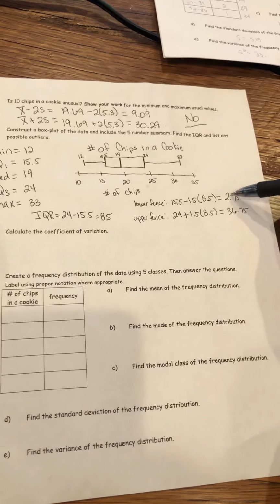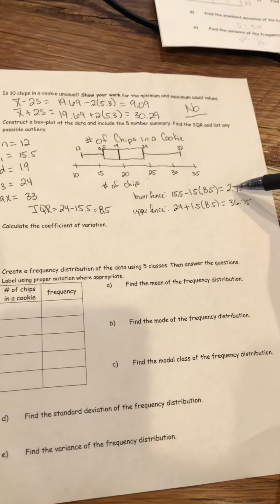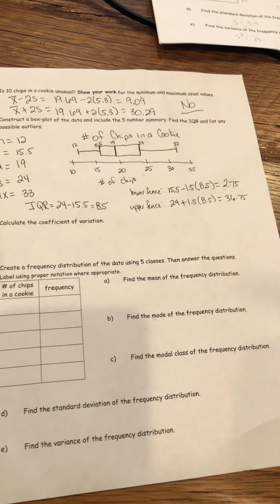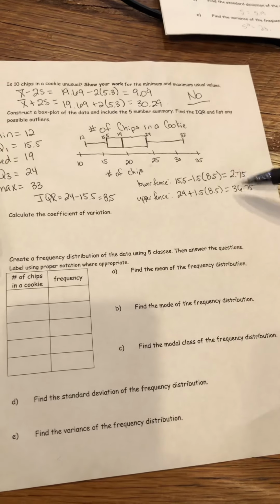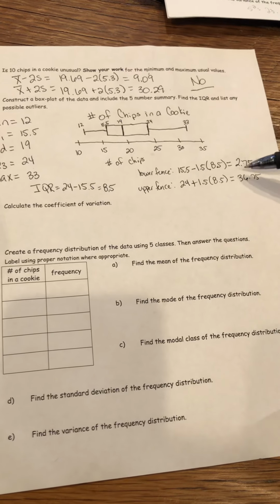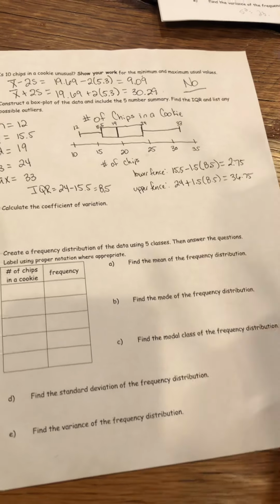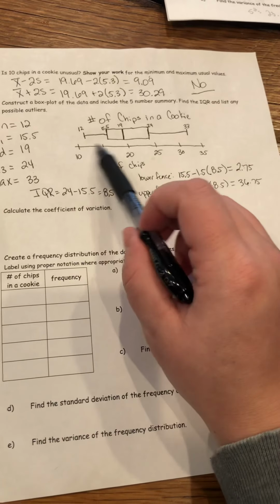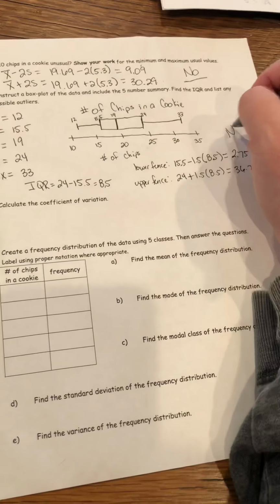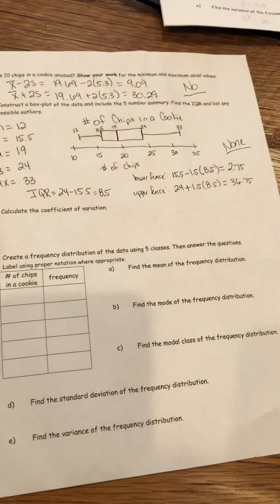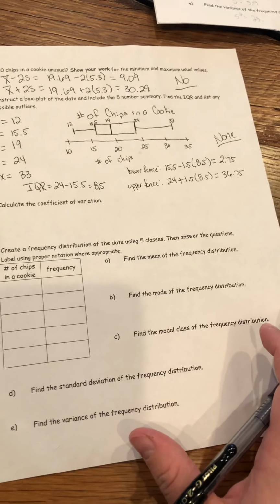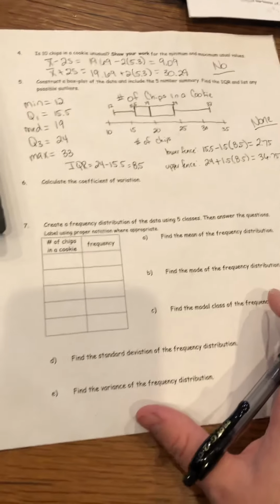So this is my range of values. As long as my numbers are between these two numbers, then they're not an outlier. If they are outside of these numbers, then you are an outlier. So 2.75 to 36.75. All of my numbers fall between those two numbers, so I would say there's no outliers. Okay, so we just have a couple more here.